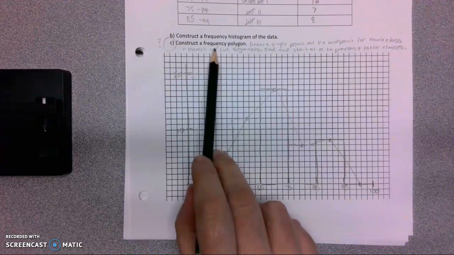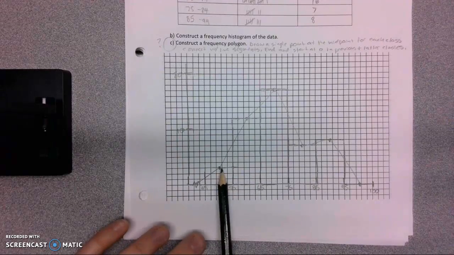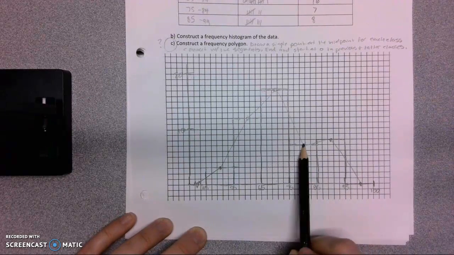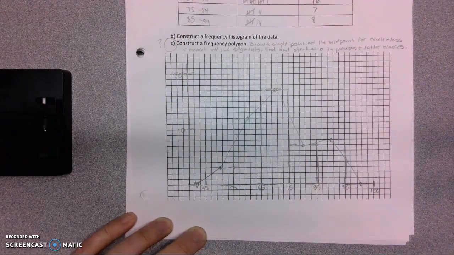And then this frequency polygon I had to look up. I've never seen one of these before. You do the midpoints of each of your classes, put a point there, and then you connect them with line segments. So it makes a polygon. It's kind of cool.